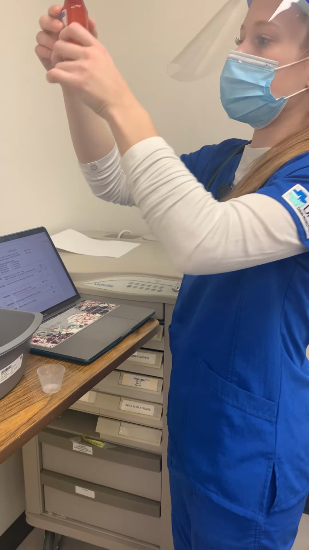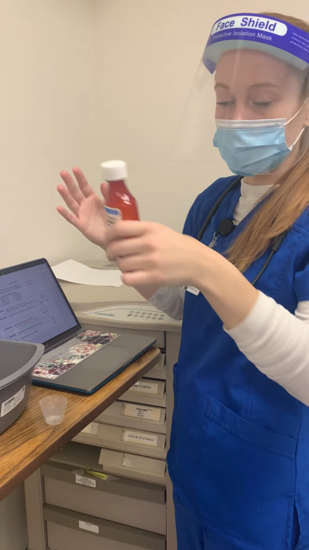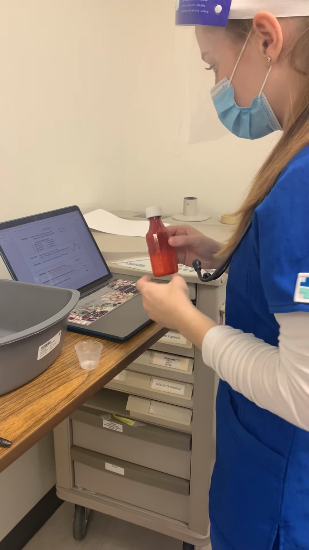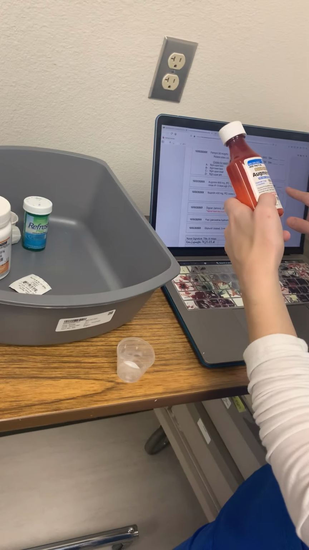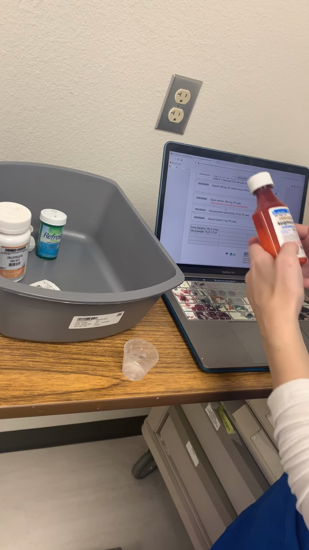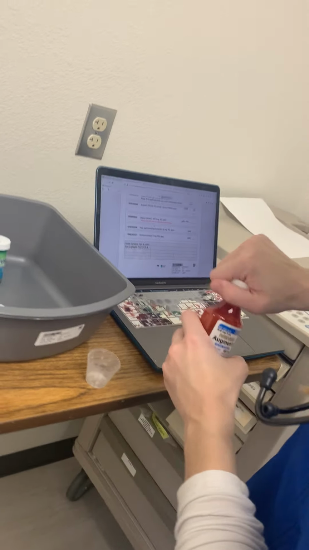And then once I see it's all the same color and all diluted, then that's good to administer. So I'm just going to be double checking everything. 600 milligrams, perfect. 9 a.m. Shirley Cost. The expiration date is good.